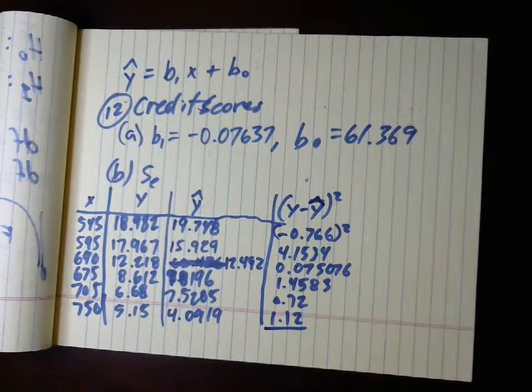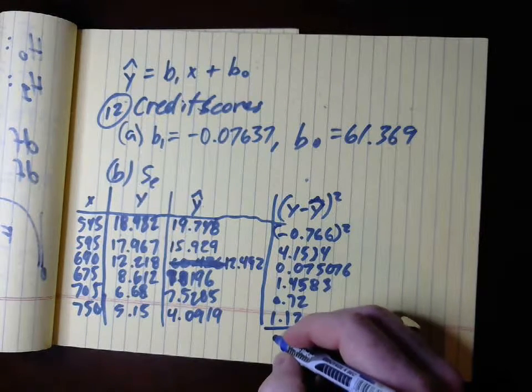And so negative 0.766 squared plus 4.1534 plus 0.075076 plus 1.4583 plus 0.72 plus 1.12 is the following. That would be 8.114.